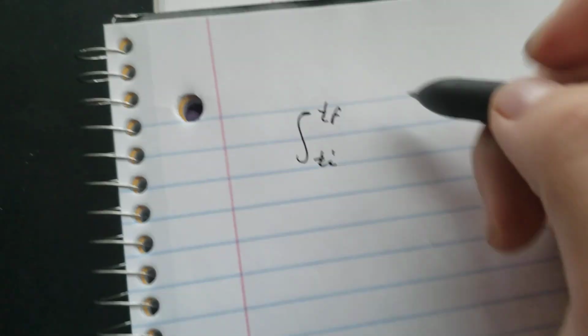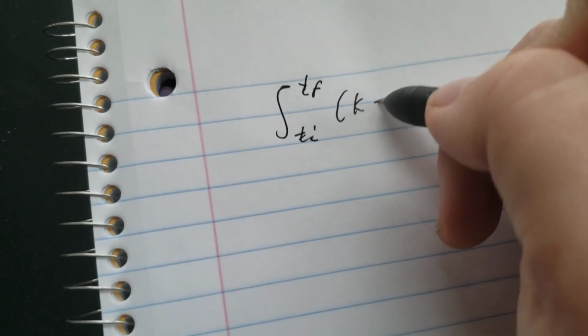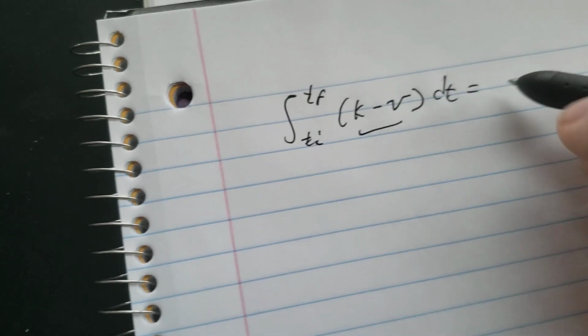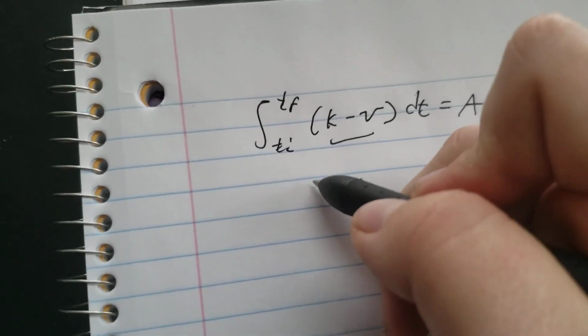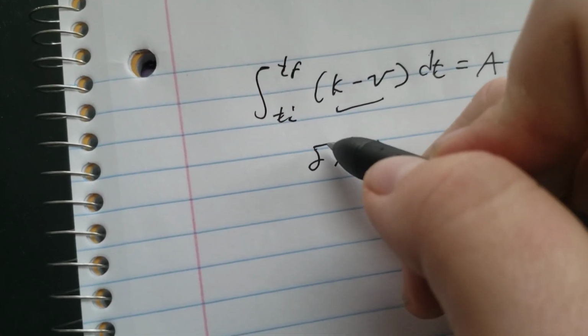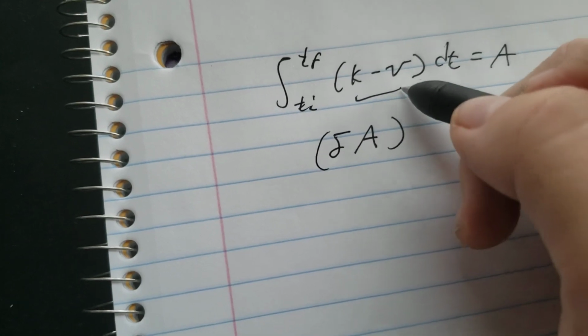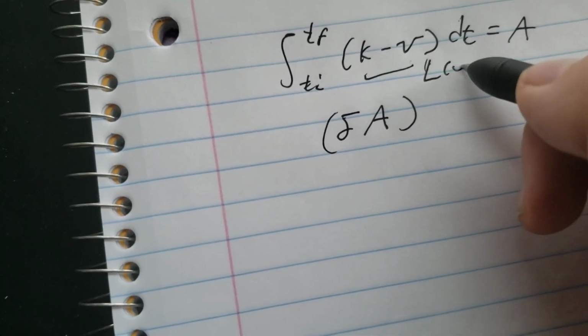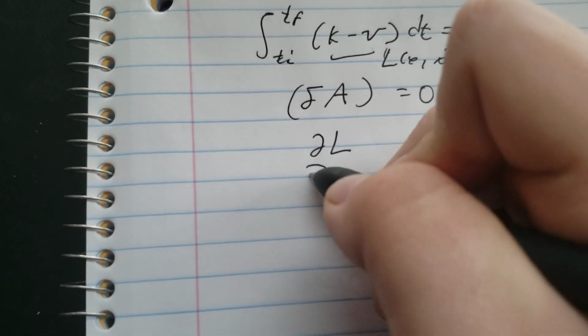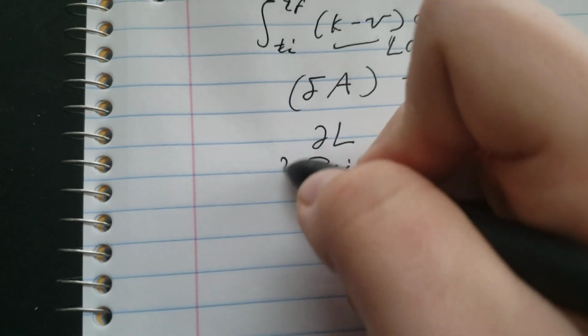So the program of classical physics is basically that you have a kinetic energy minus a potential energy, you integrate over time, and that's our action. And the path chosen is the one which minimizes this action. We call this kinetic minus potential the Lagrangian. And that will give us our Euler-Lagrange equations.